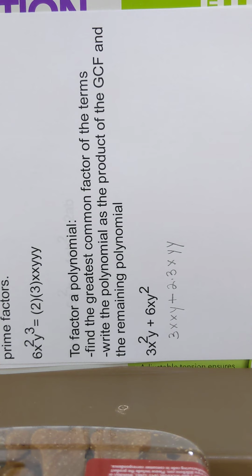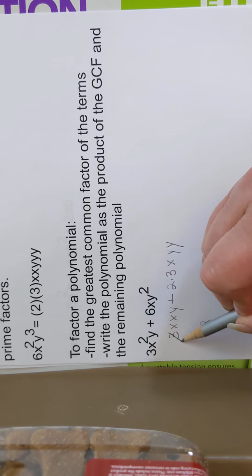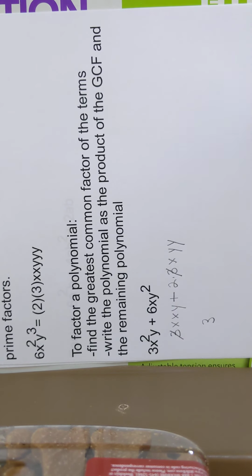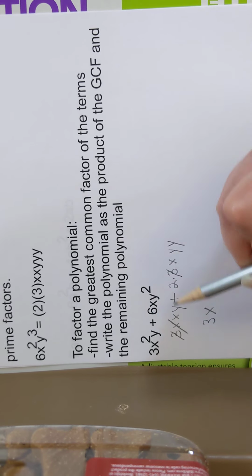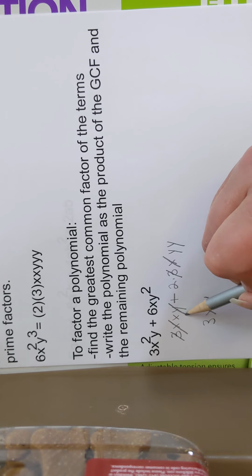Okay, let's see what they have in common. They both have a 3. So I'm going to write that 3 and cross it off on each one. Now I have to look and see what else they have in common. They both have an x. So I'm going to write that x, cross it off. They also both have a y. So let's write that y. Cross it off.